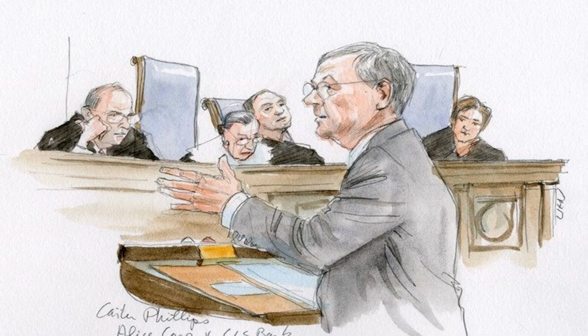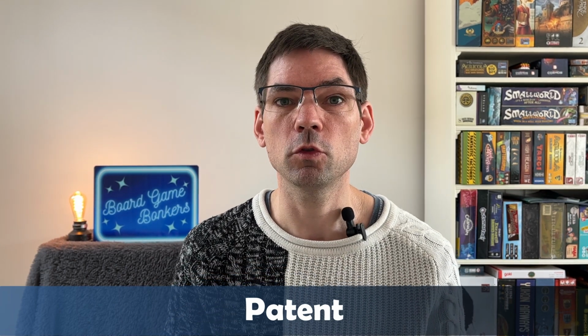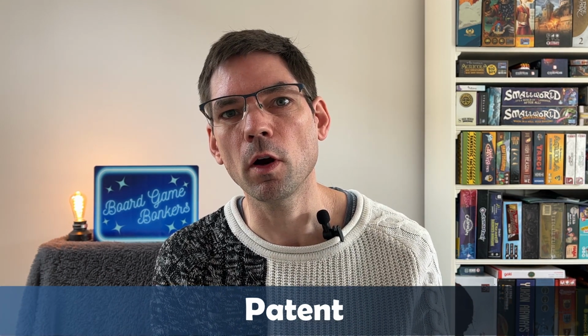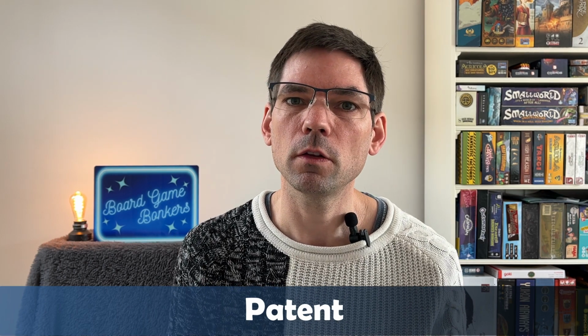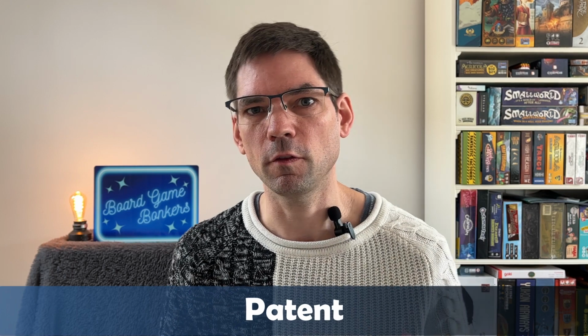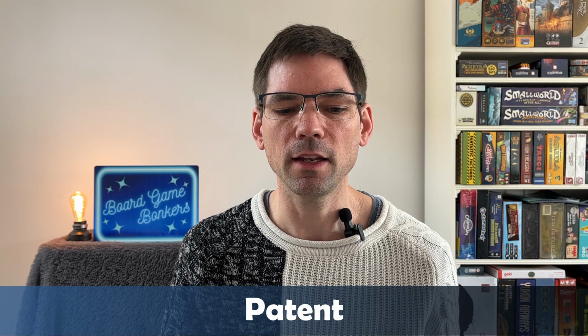In the wake of Alice versus CLS Bank in 2014 at the US Supreme Court, Alice articulated limits on patent-eligible subject matter, and since then courts have interpreted Section 101 to place stricter limits on patenting abstract ideas. So as you can see, it's almost impossible to patent a board game these days. The patent for Magic: The Gathering no longer is in place. They have trademarked certain things, such as the tapping. So please keep in mind that a patent is almost impossible.